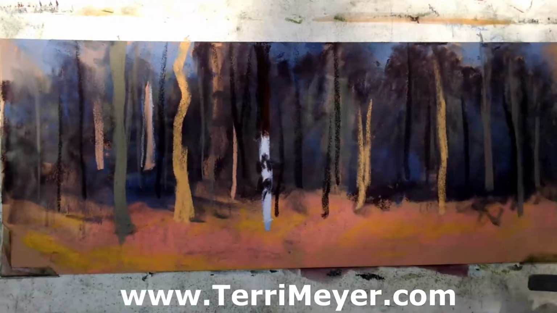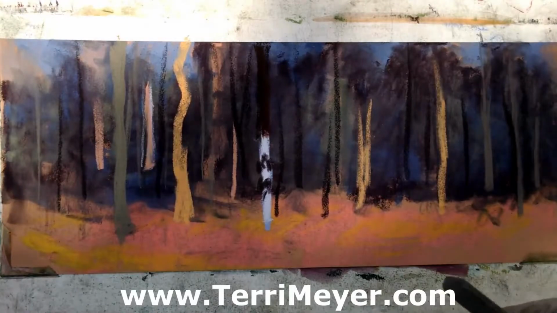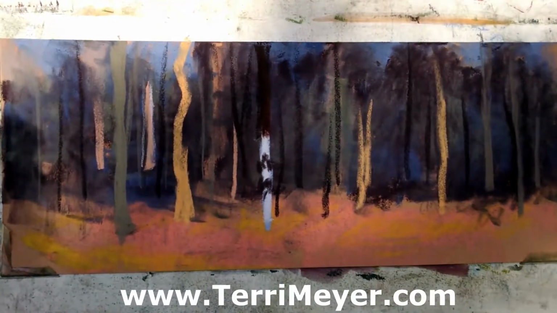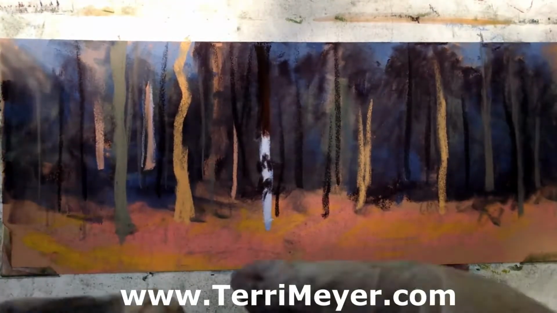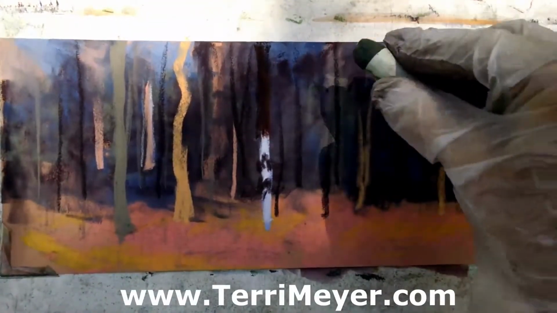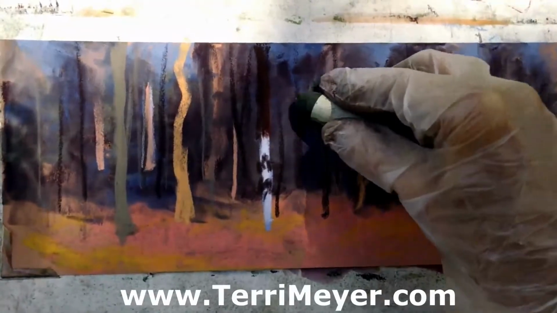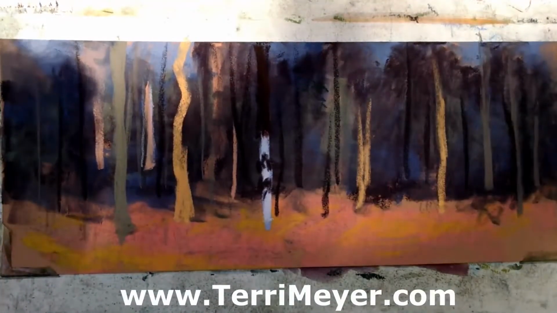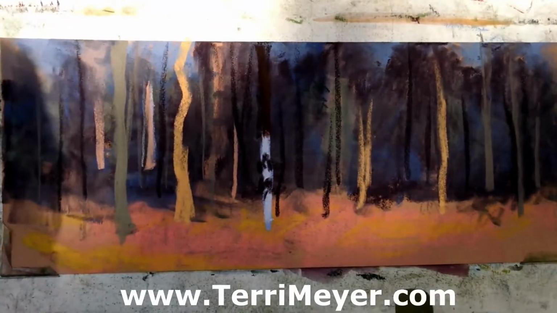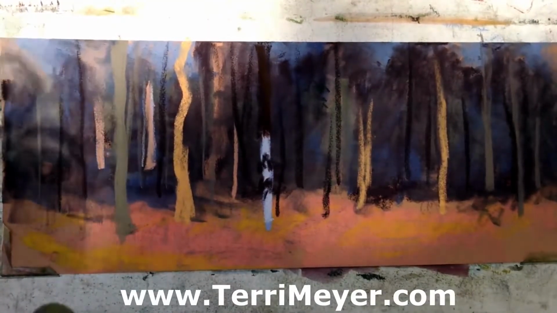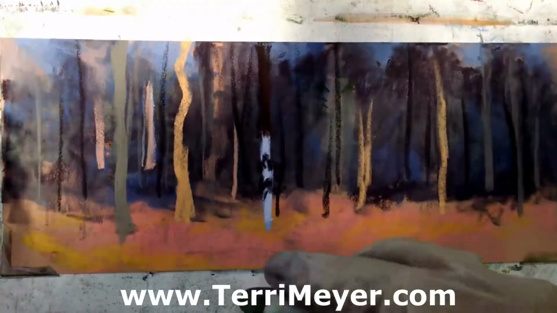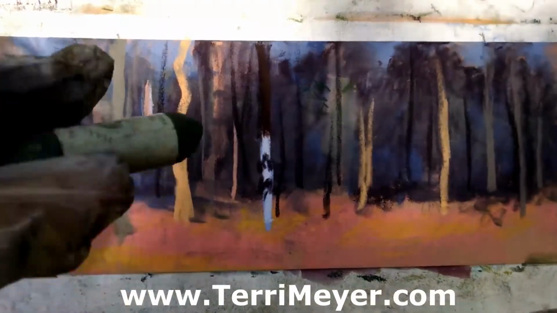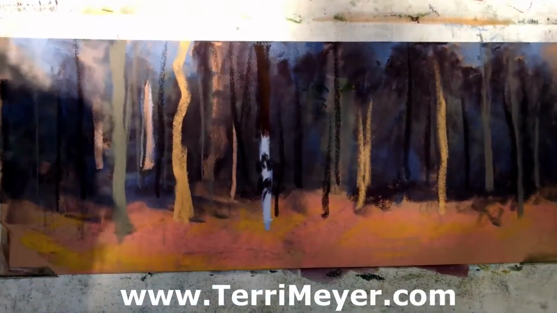Okay, now I'm going to take some darker green. I'm not sure yet. That one's got a lot of yellow. This is something I'm going to use as I get closer in.